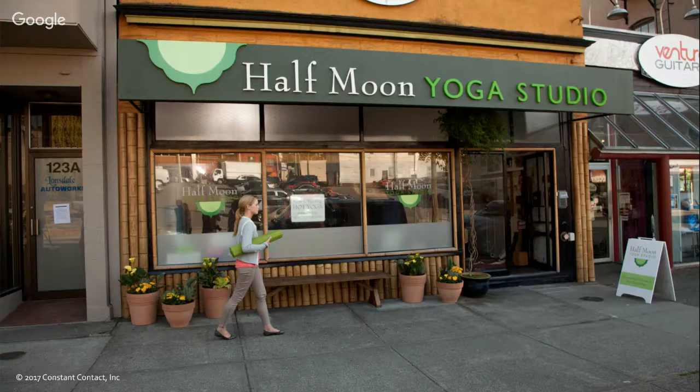So based on the marketing funnel today and the knowledge of how email marketing and social media play into success, here's a quick example of how Half Moon Yoga was able to leverage the marketing funnel. They're a small studio in Massachusetts whose biggest goal was to generate revenue. For them, that means butts in seats or on yoga mats.